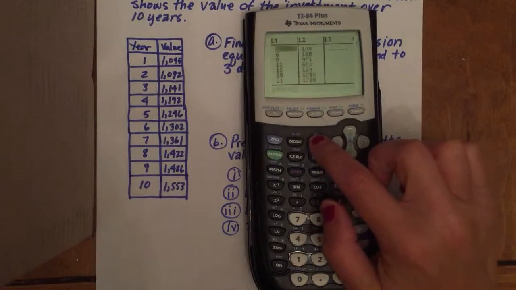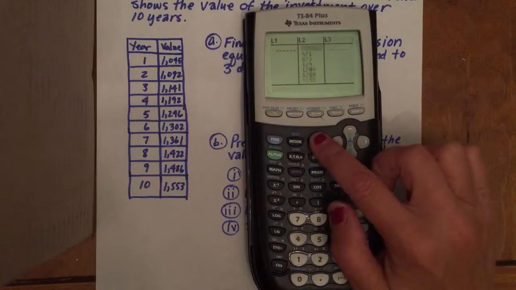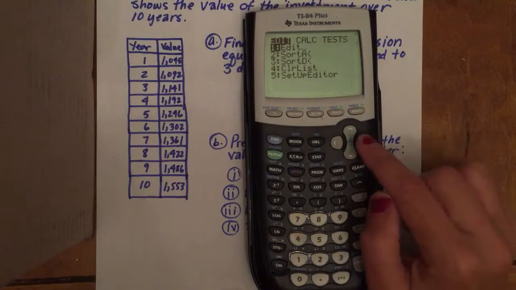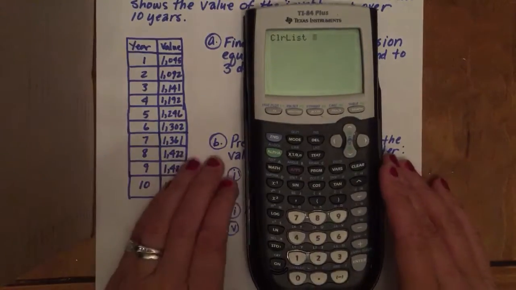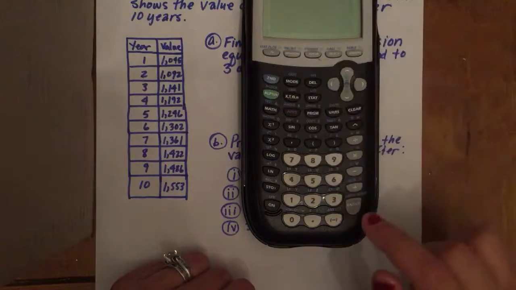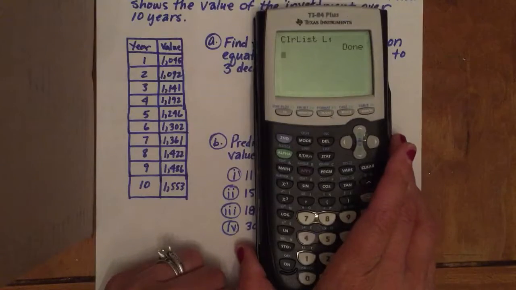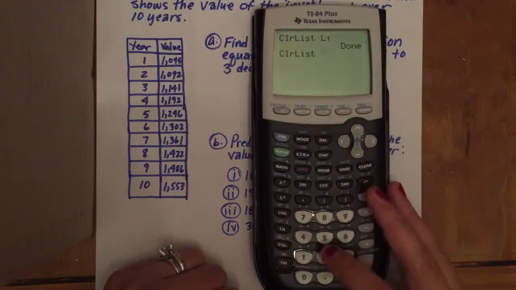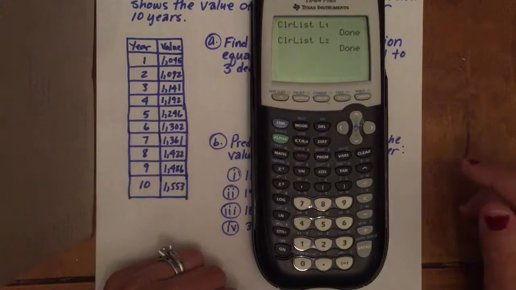And as we see here, I need to go ahead and clear these lists. You want to make sure both lists are clear. There is an option where you can clear the lists from the stat menu. If you go back to stat and you go down to number 4, you can choose clear list. And then the list names are actually above the 1, 2, and 3 keys on this model of calculator. So I could have chosen clear list L1 and hit enter, and that would have cleared the list for me. And then I could have done the same thing: go back, stat, clear list, choose L2, which is above the 2 button, and hit enter, and that would have cleared the second list.